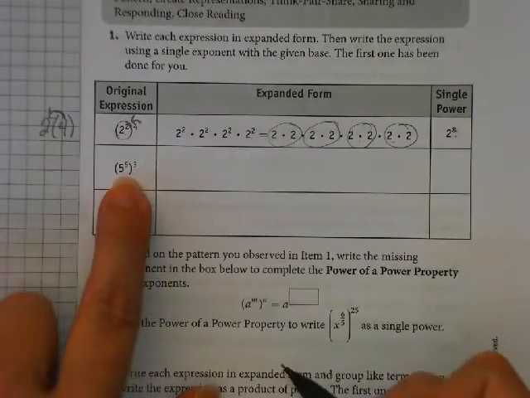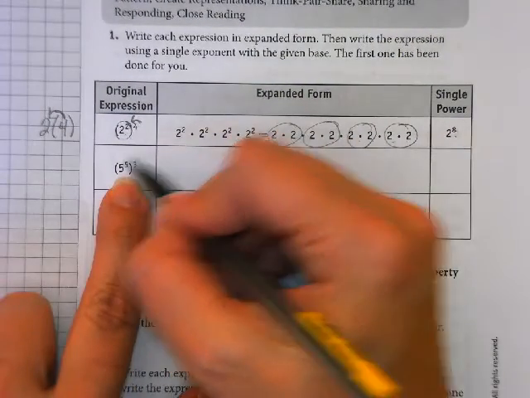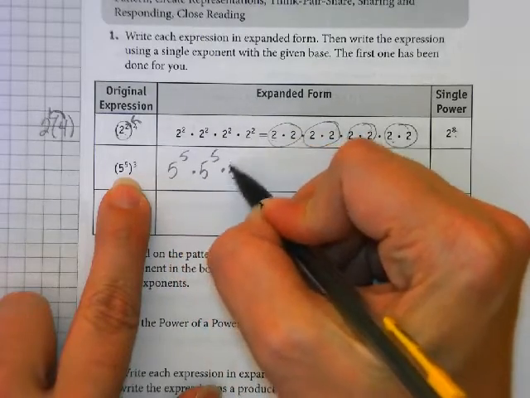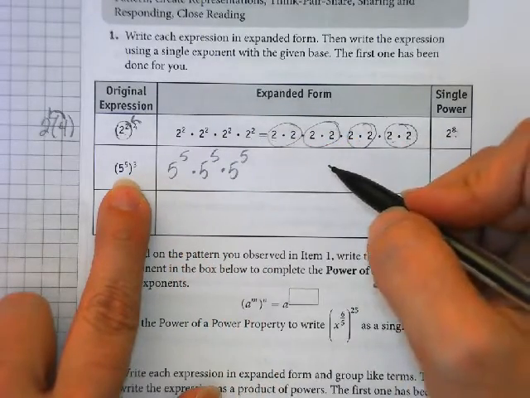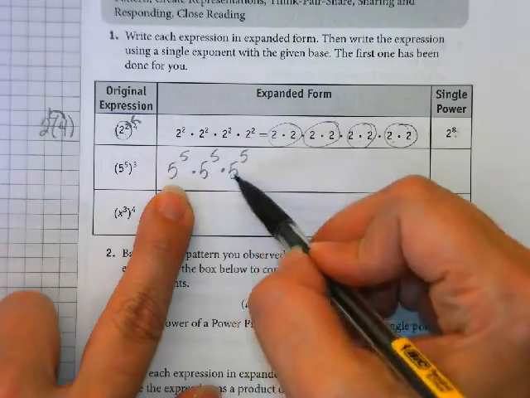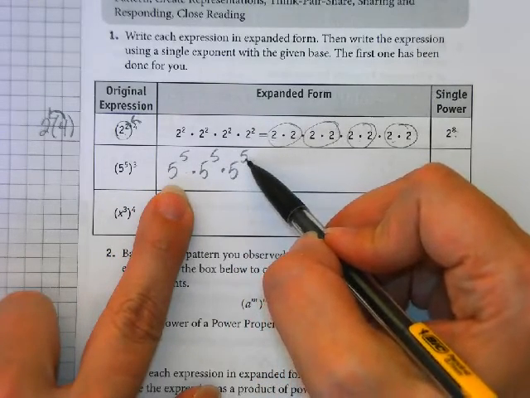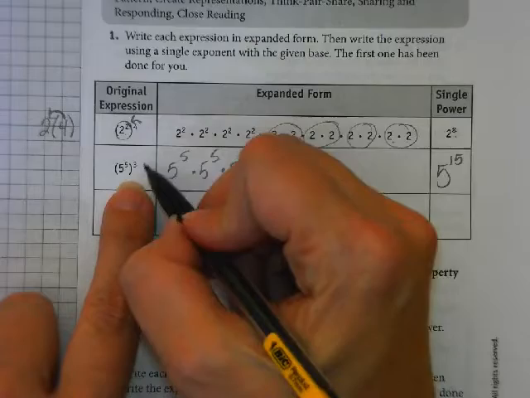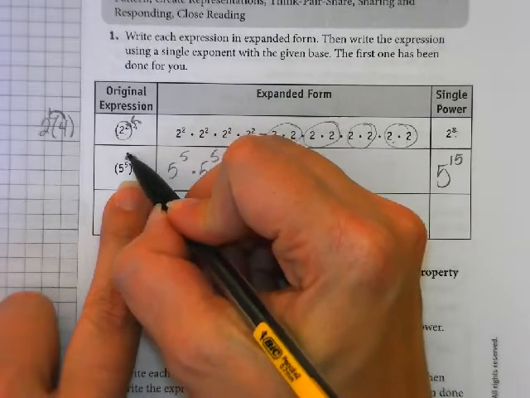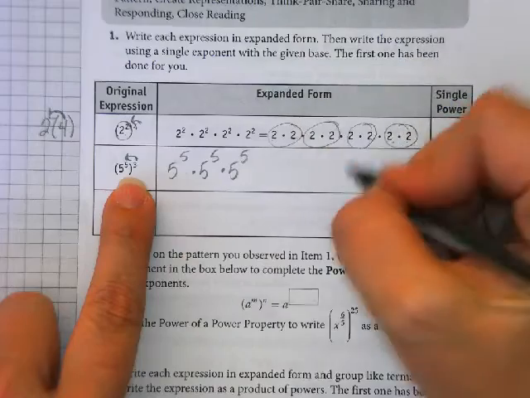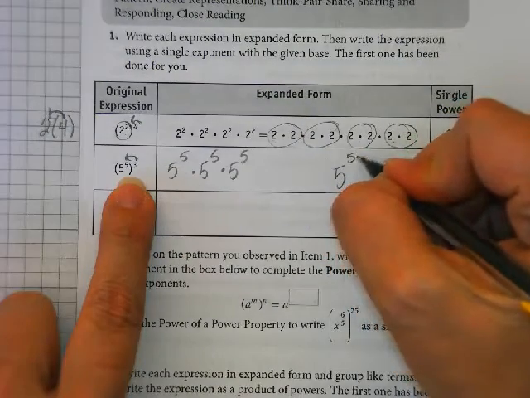So right here, 5 squared, we can write 5 to the 5th power, not 5 squared, 3 times. Well, we know from our previous rule that when we multiply the same base, we're really adding these, right? So 5 plus 5 plus 5 is 5 to the 15. What we can also do, though, is we can distribute this 3 exponent to this 5 exponent. What's 5 times 3? 15. So we can also write it like this.